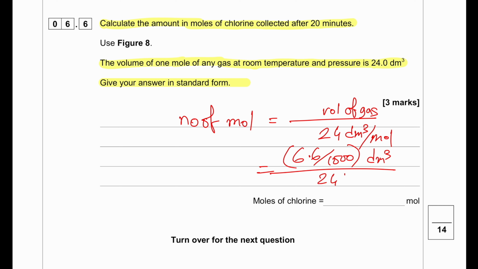So now the 24 dm cube per mole, guys, the units get cancelled. The mole is the one that is remaining. So the answer will be 2.75 into 10 to the power minus 4 moles.